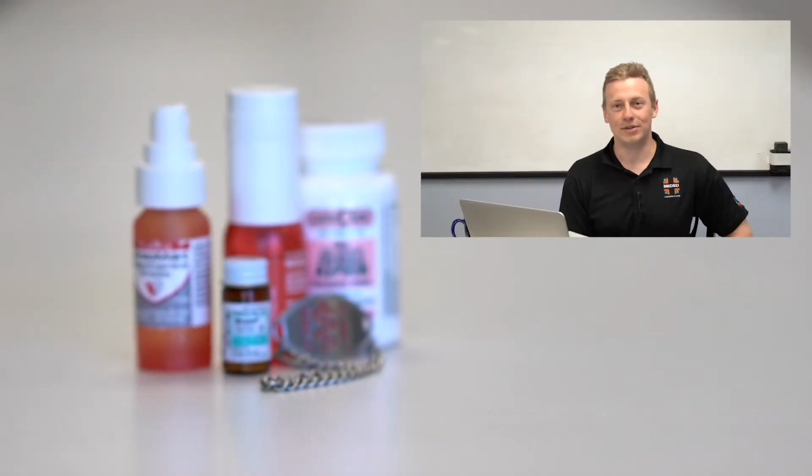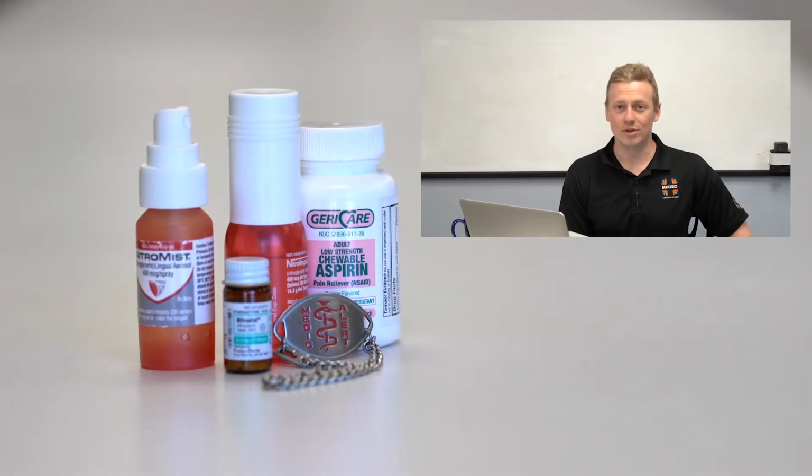When interpreting blood pressure in all patients, remember that hypotension means inadequate pressure to perfuse tissues, and hypertension can increase likelihood of stroke, heart attack, or aneurysm. A patient's medical history and current medications are also important to consider.